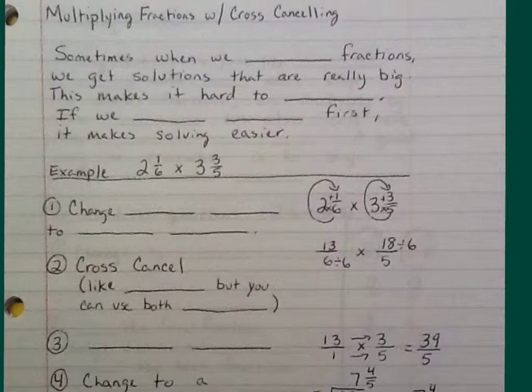Okay, so we just learned about multiplying fractions. And now we're going to move into multiplying fractions with cross-canceling. What this does is it actually makes it a whole lot easier for you guys. Because sometimes when you multiply fractions, you end up with these giant numbers, and they're really hard to reduce, or they're really hard to turn into mixed numbers. So instead, if you use cross-canceling first, it makes it a whole lot easier.